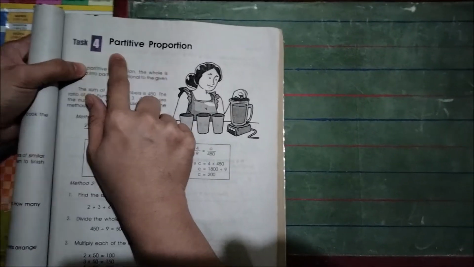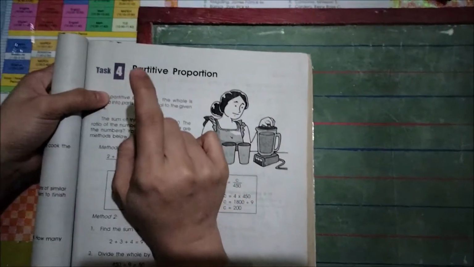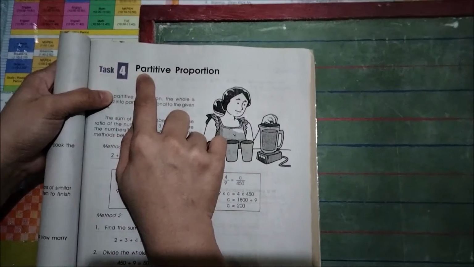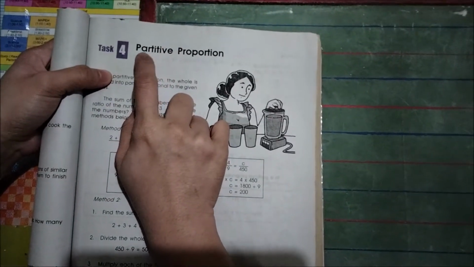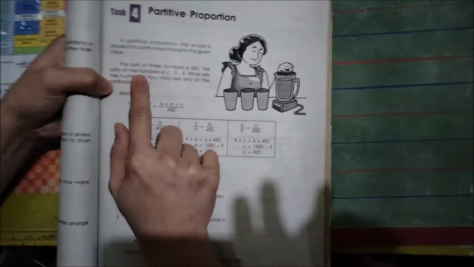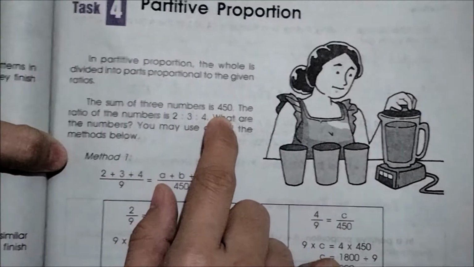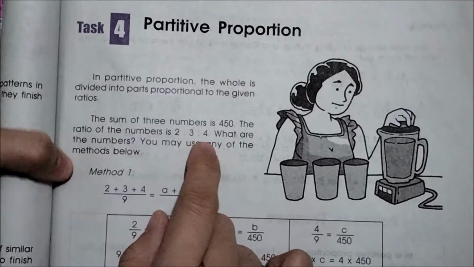Okay, the last type of proportion is partitive proportion. So based from the root word of partitive, we have here the part, meaning to say if there will be a whole, we're going to divide it by parts. Let us have this problem. The sum of three numbers is 450. The ratio of the numbers is 2 is to 3 is to 4.